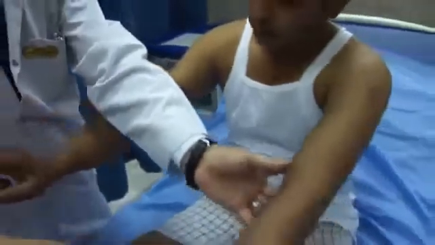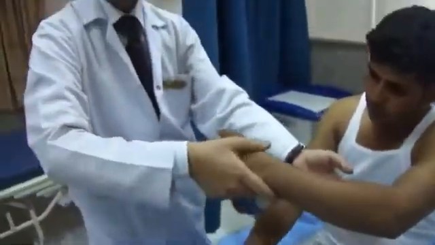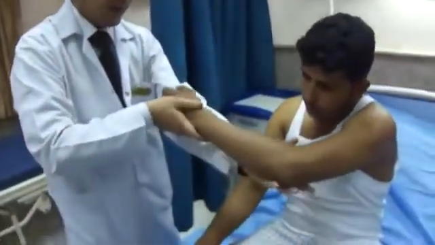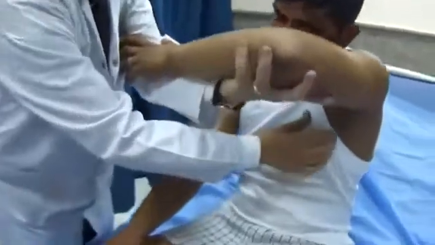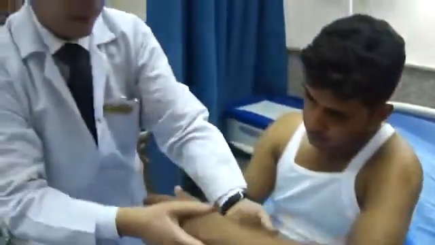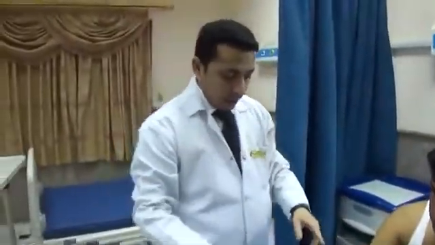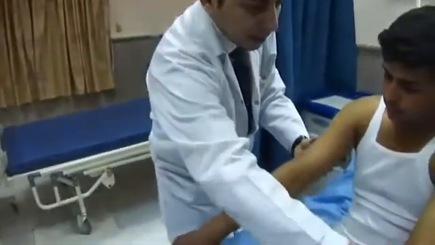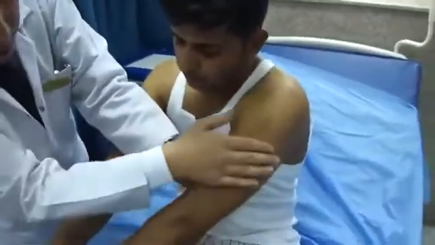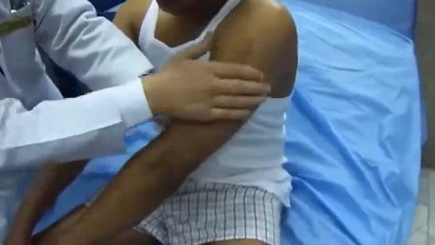Likewise, here I'll take the patient's left arm, resting over my left arm, and I'll check the lymph nodes with my right hand.